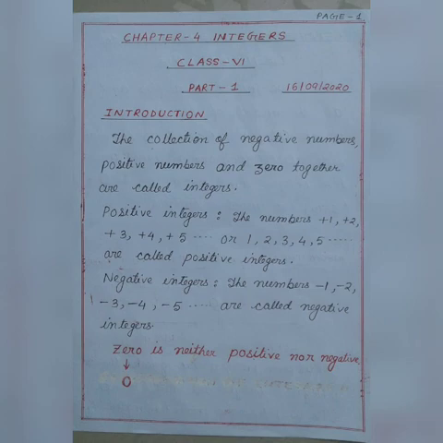Negative integers, the numbers starting from -1 to -infinity are called negative integers. That is -1, -2, -3, -4, -5, -6. It will go up to infinity. Now zero is neither positive nor negative. I have already mentioned it in the previous chapter. So 0 is also included in integers.